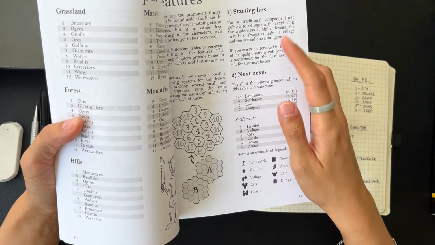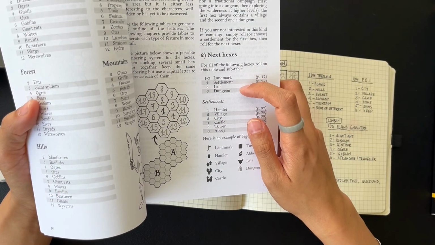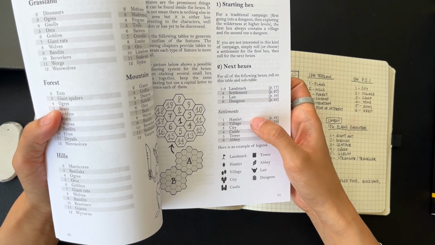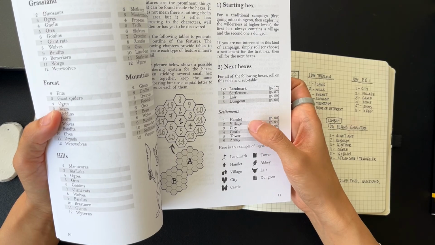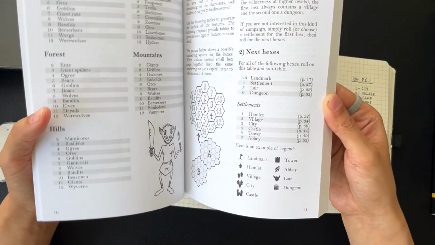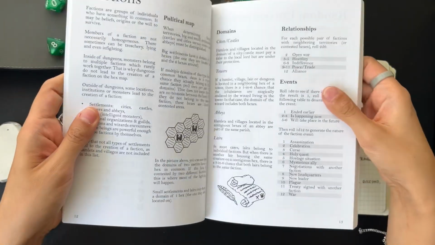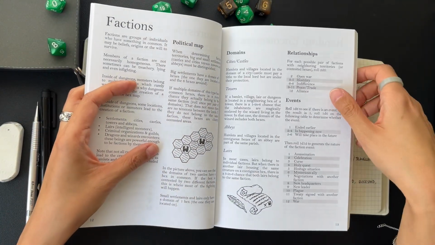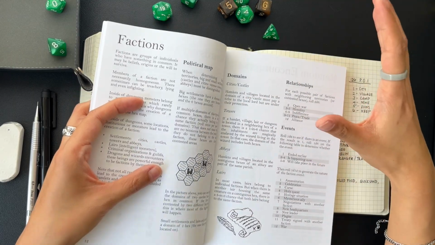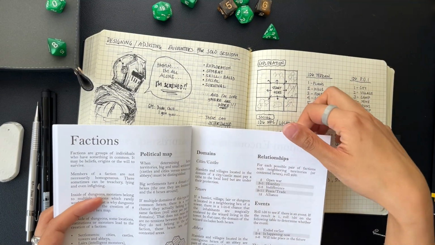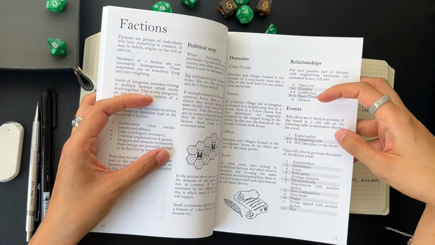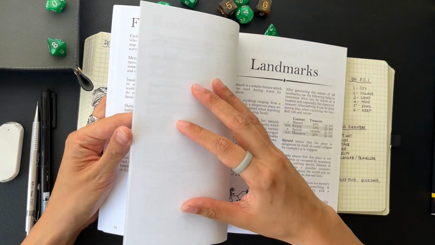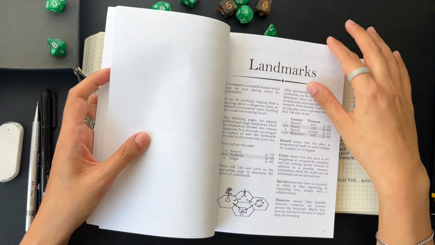And then there are features. So you can do landmarks, settlements, lairs, a dungeon. For settlements, you can roll on this table, and you might come up with a hamlet, a village, a city, castle, etc. And then you even have factions. You can create the political atmosphere of the location that you are exploring. And then there are also events or relationships between different factions as well. So again, there is a lot that you can use for this.